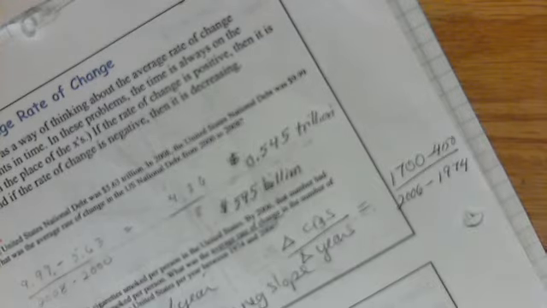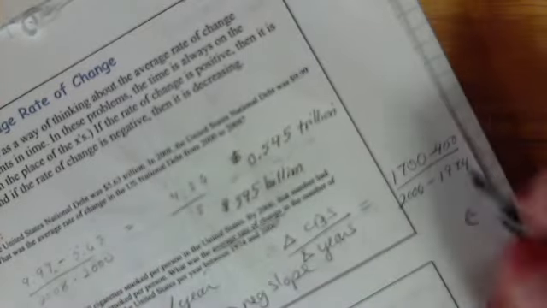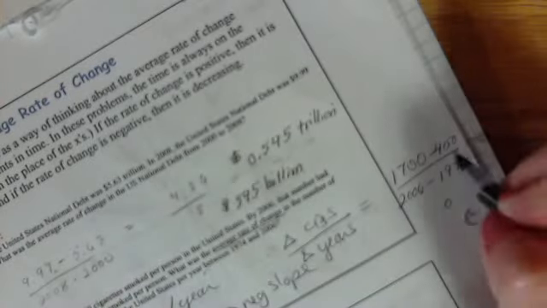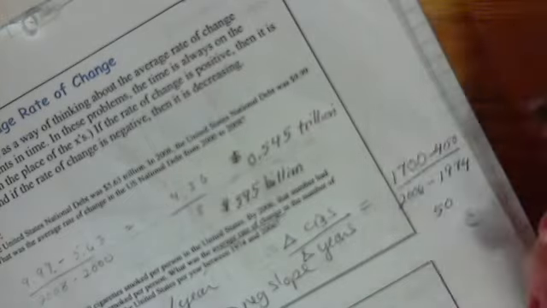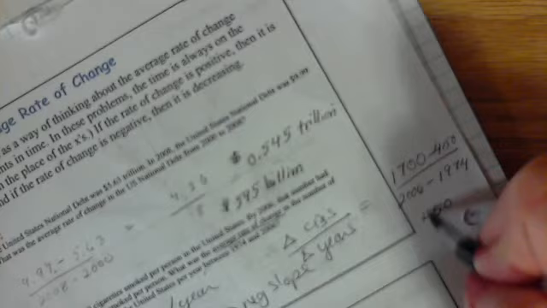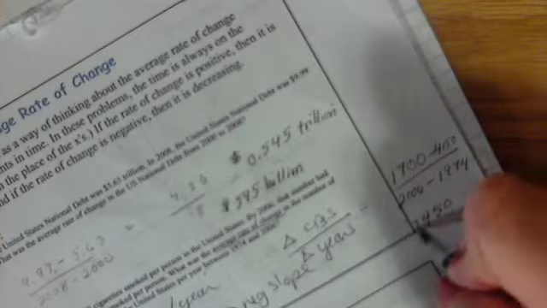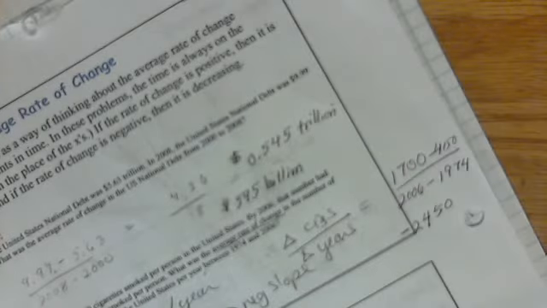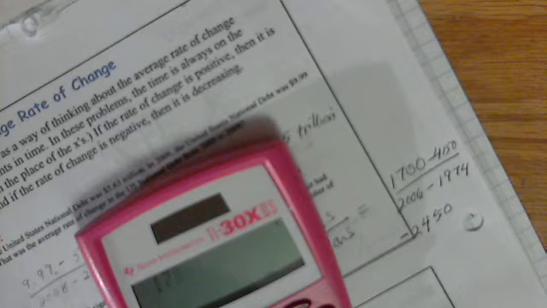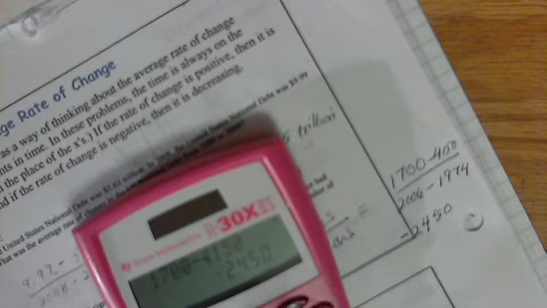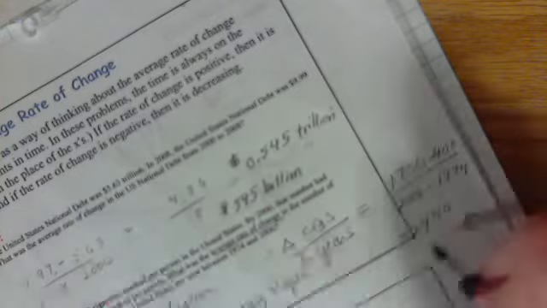All right, let's do the math. 4,150 minus 1,700. What's that going to be? 0 minus 0. 5 minus 0 is 5. And 11 minus 7 is 4. 2,450, but negative. Better double check my math. Let's grab the calculator. Don't trust myself on video. 1700 subtract 4150. Negative 2450. I did do it right.